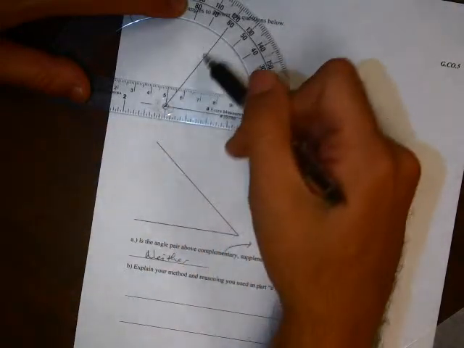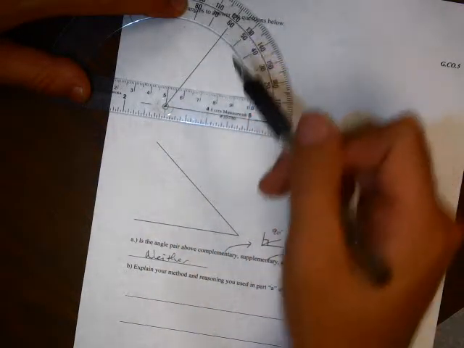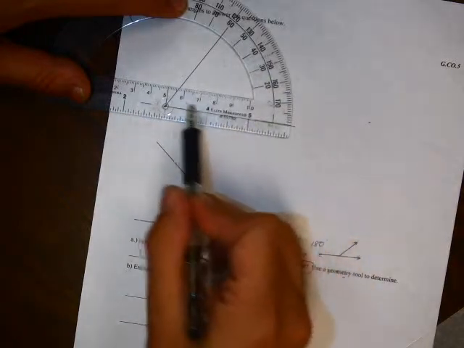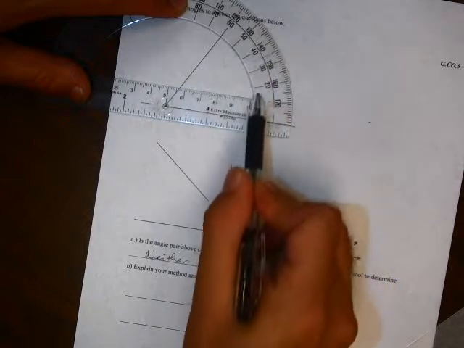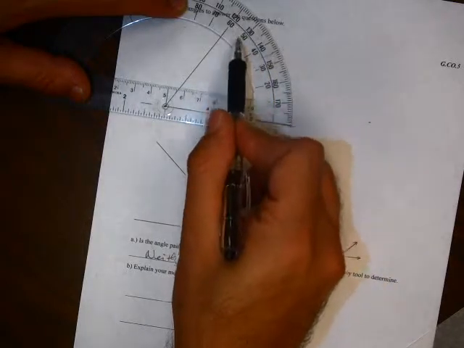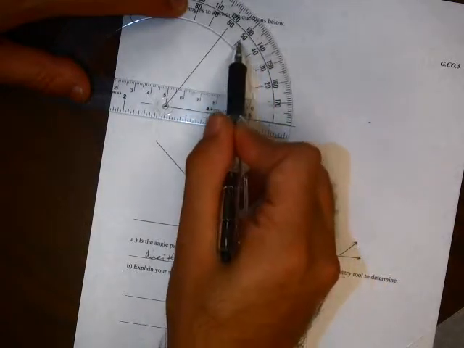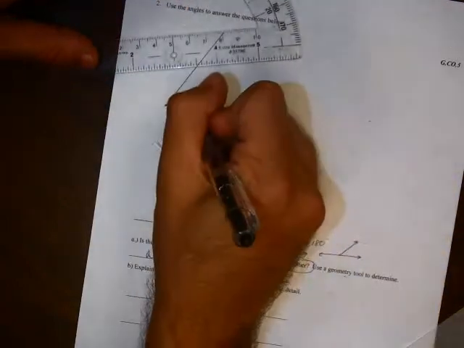And it looks like it's going right out to 60 and 120, but remember when the bottom of your angle is going to the right, your angle is opening up this way, which means it's getting larger, which means you're using these bottom numbers, 20, 30, 40, 50, and so on. So this angle looks like it's going to be 60 degrees.